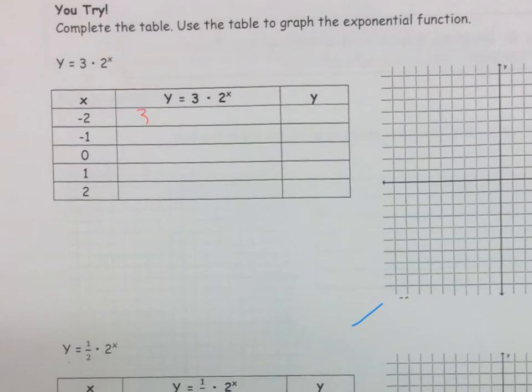Again, try this. Substitute in 3 times 2 to the negative 2. That's 3 times 1 over 2 squared, which is 4. That's 3/4. 3 times 2 to the negative 1. That's 3 times 1 over 2.